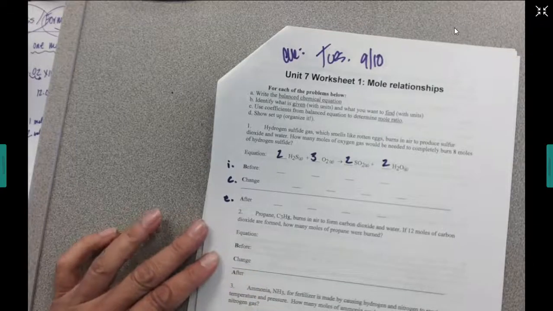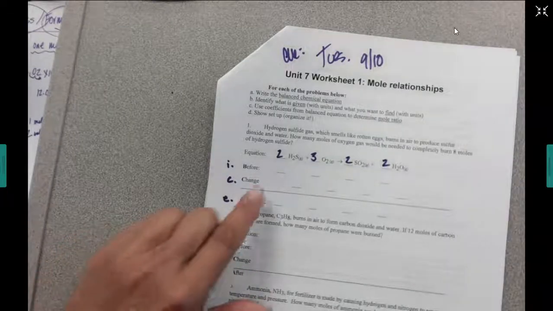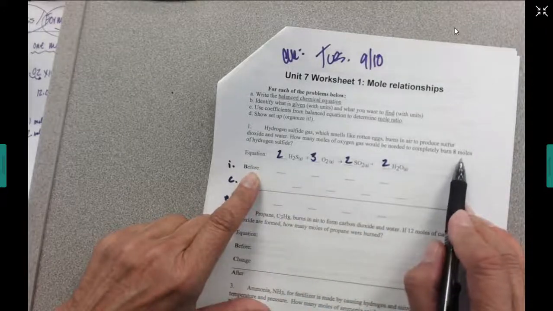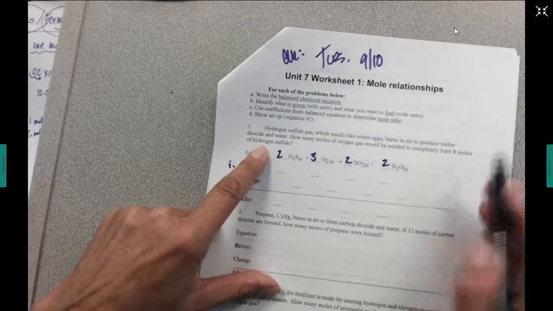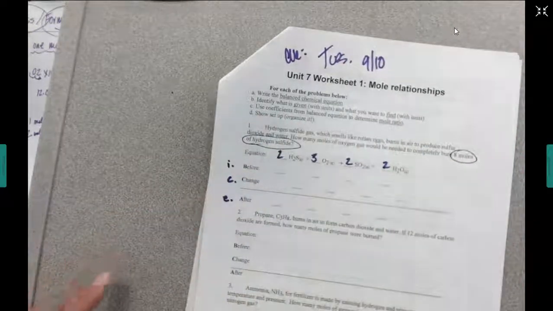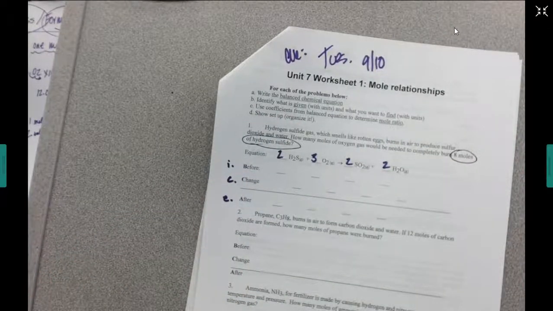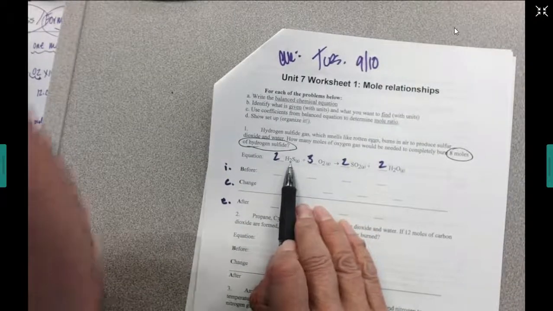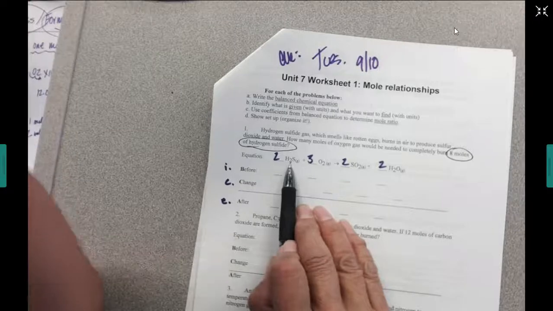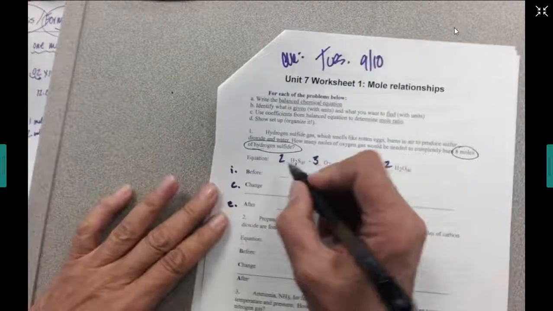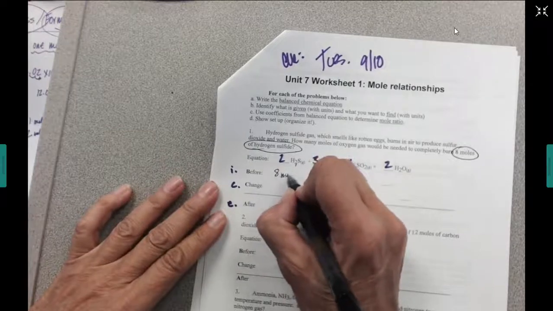All right, so now it says in my problem, how many moles of oxygen gas would be needed. So before, what I've got, it says I've got 8 moles of hydrogen sulfide to start with. So there's a piece of information that we need from the problem. I've got 8 moles. That's like saying I have 8 eggs. And in my recipe, I need 2 eggs for every time I make a cake. But I've got 8. So I'm going to put 8 moles here.